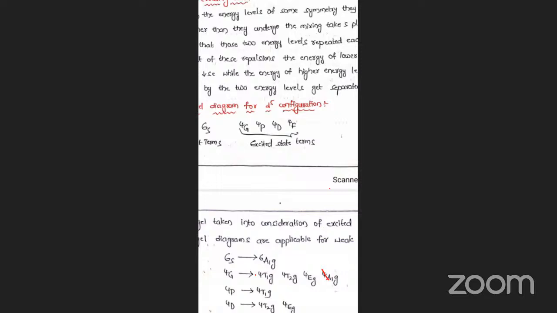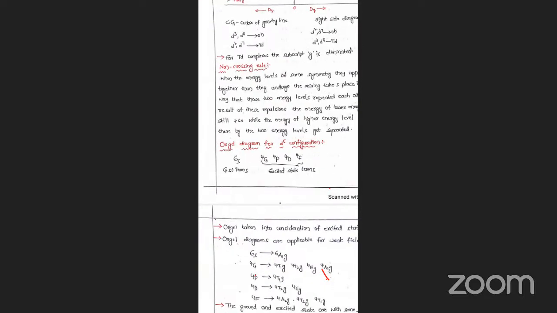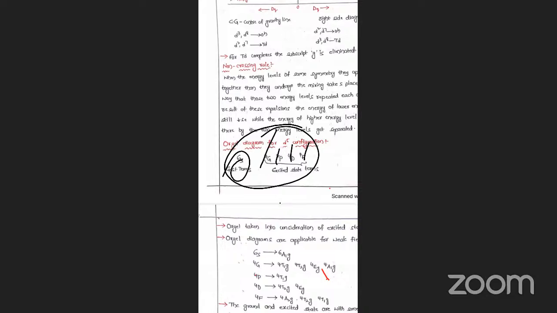We can use these terms for d5 configuration: 4G, 4P, 4D and 4F. All these terms are used. Based on the terms, we can explain their energy levels.